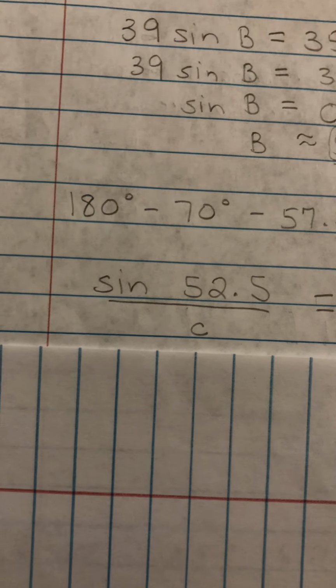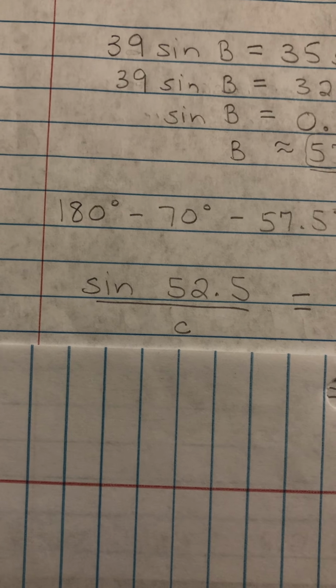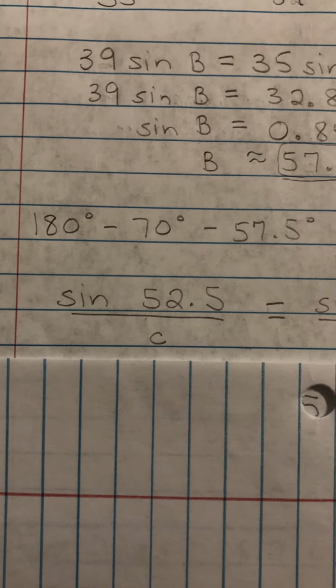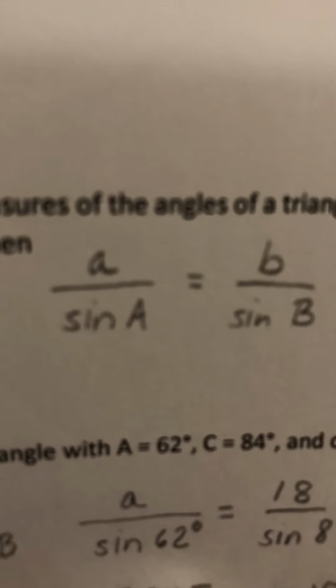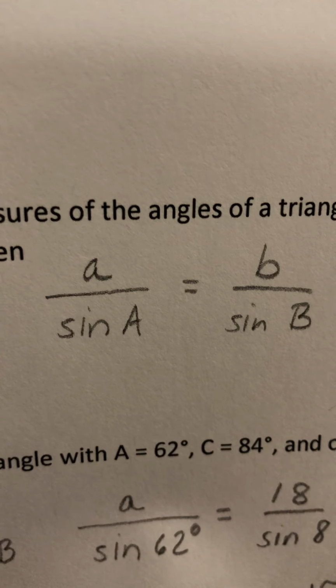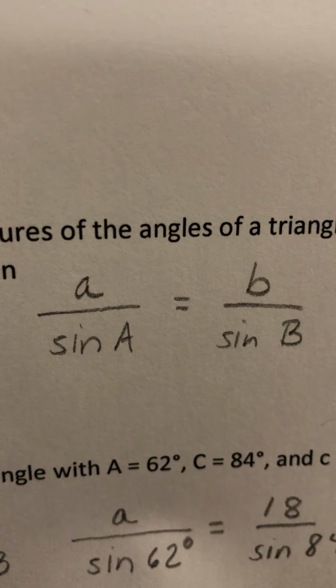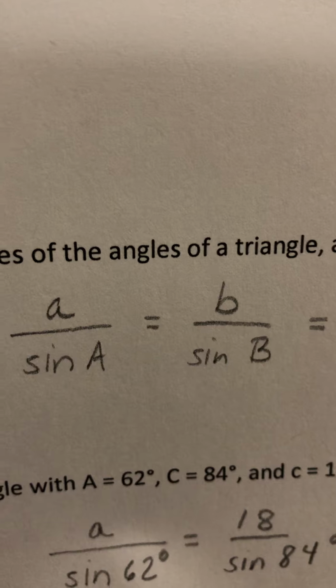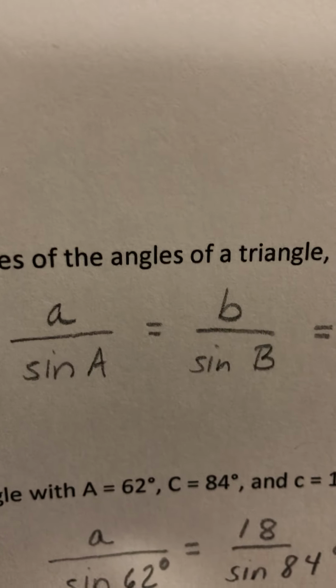And notice that when I set up the law of sines, I did it slightly differently than the way it was in the notes. In the notes, I had the side over the sine of the angle equals the side over the sine of the angle. What I did here, it doesn't really matter.